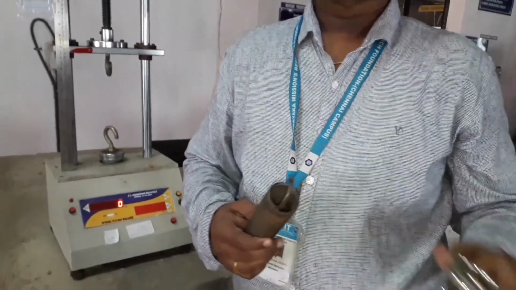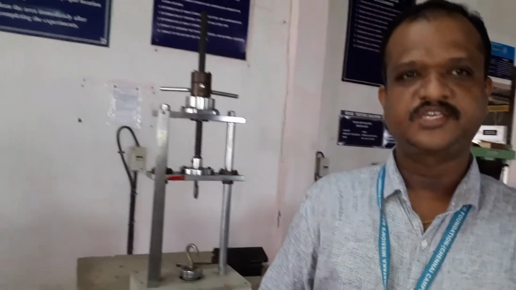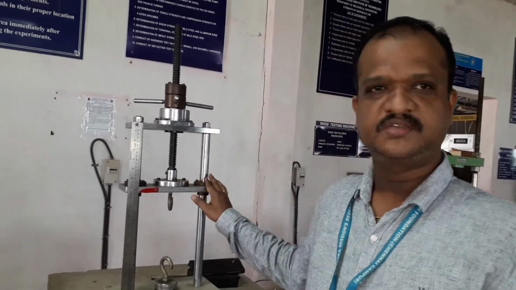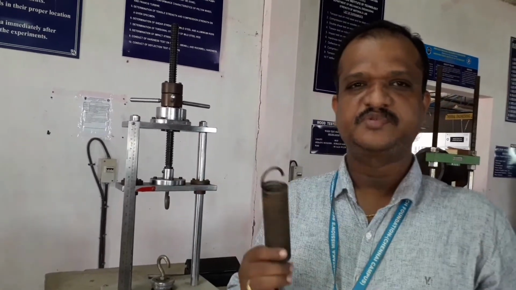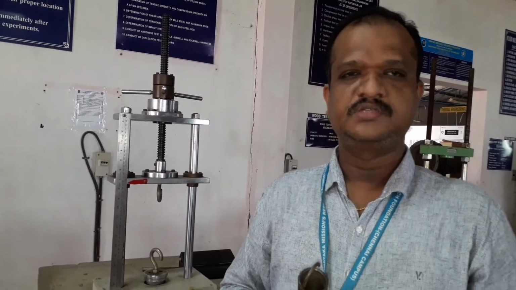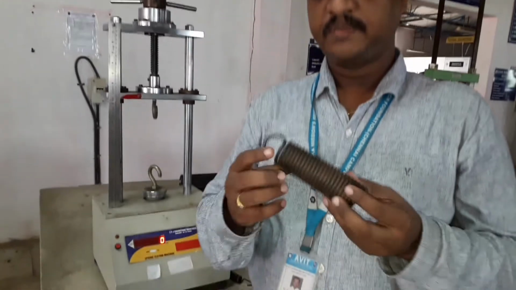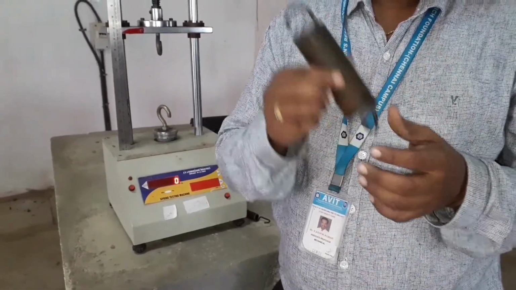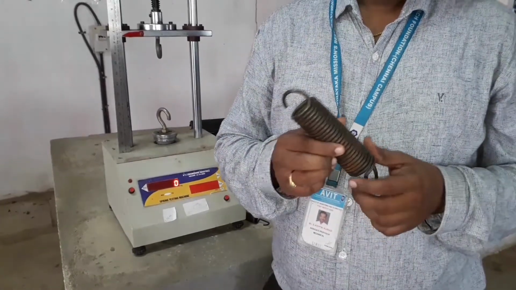What are the materials required for this experiment? First one is the spring testing machine. This is a spring testing machine, and this is a specimen spring. A vernier caliper as well as a micrometer are also used. The vernier caliper is used to measure the dimensions of the given spring.